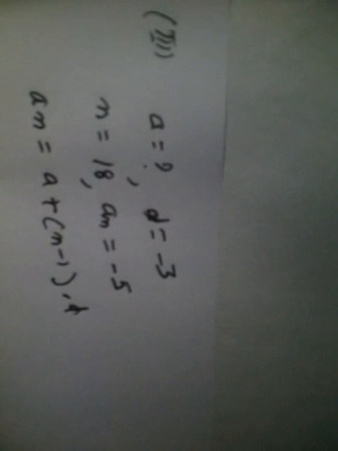So we know the formula, same formula we will be using again. We know AN is equal to A plus N minus 1 into D. AN is equal to minus 5. We will put the values of AN, N and D, and then we can find out the value of A. Minus 5 is equal to A we have to find out, plus N minus 1, N is 18 minus 1 into D is given as minus 3.